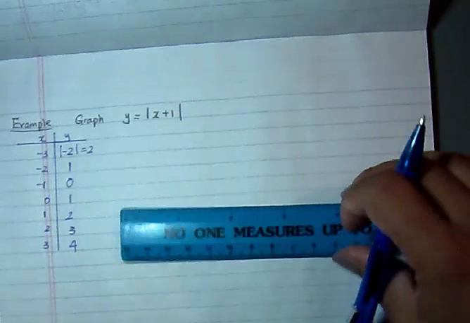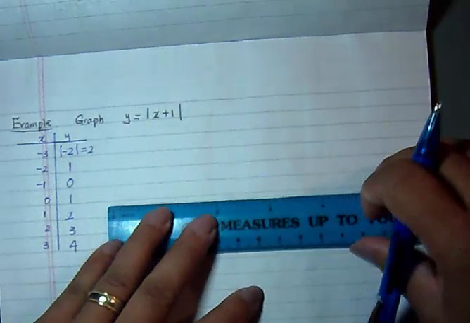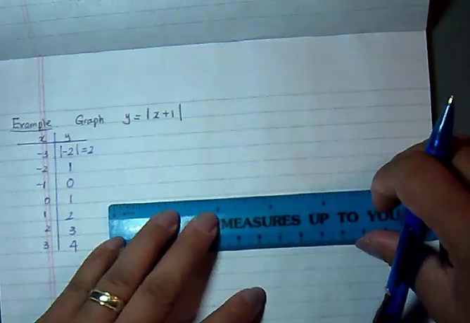The reason I can do that is the domain of x is all the real numbers, which means x can be any real number for that operation. Sometimes x cannot. But in this case, we can take the absolute value of any real number. Alright, so we are going to plot this graph onto the xy coordinate plane.